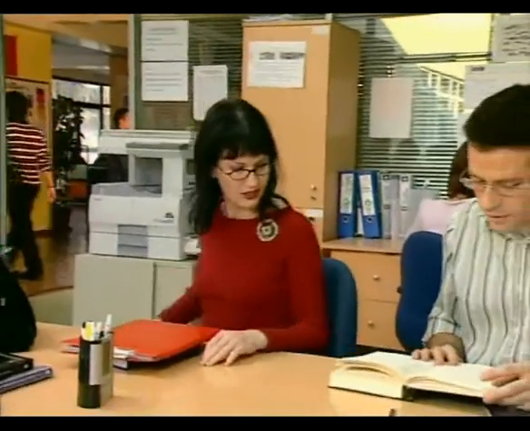Hey Dave, what a huge book. What are you reading? I found this book in our library. I can't put it down. It probably hasn't been opened for 50 years. It's really old and dusty. It's a book of medieval tales and legends of old England.